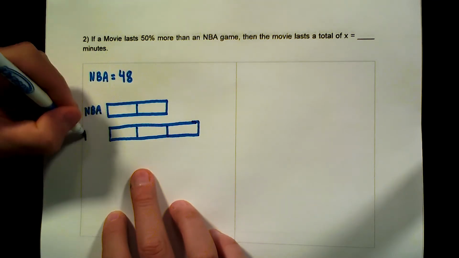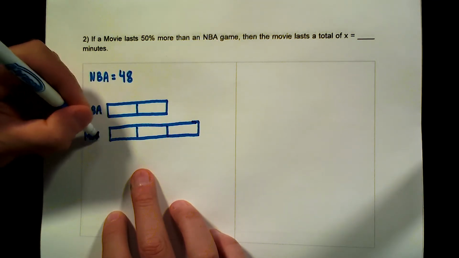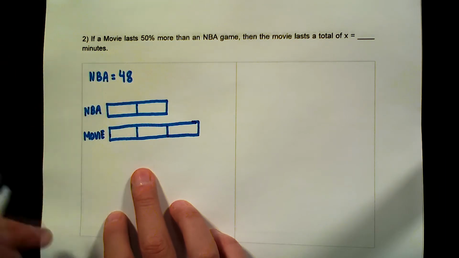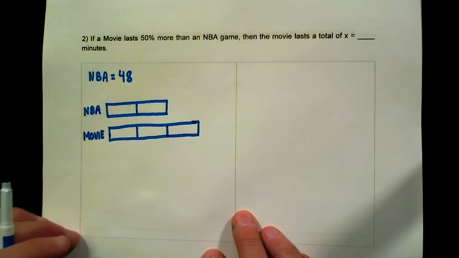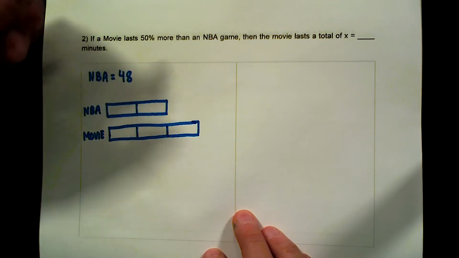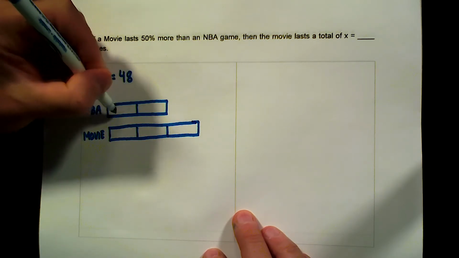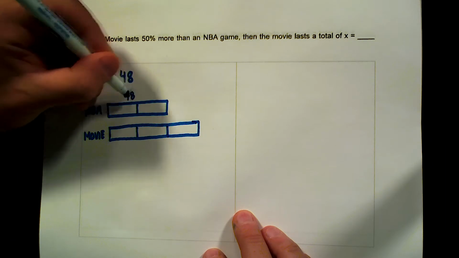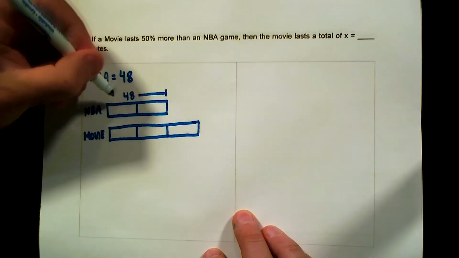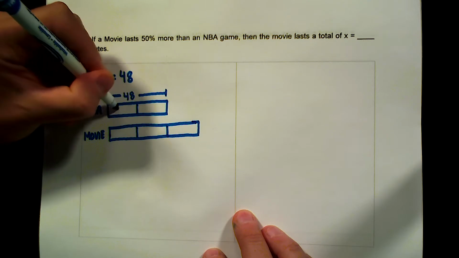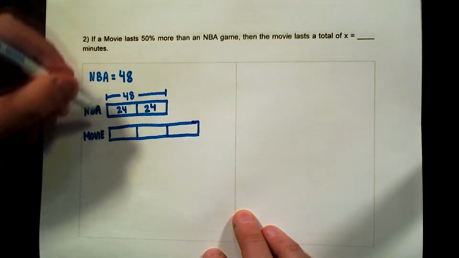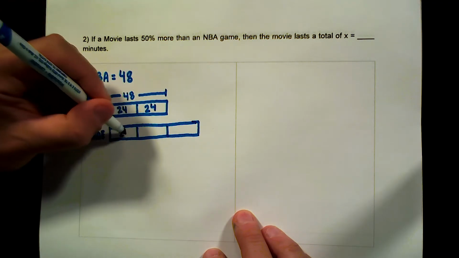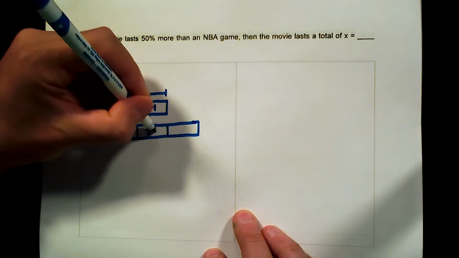NBA here and movie here. So this is how bar modeling is so helpful to visualize percentages. So this is 50% more. Now the NBA is 48. So if this total is 48, we right away see that these pieces have to be 24 and 24. And since all these pieces are equal in the whole model, this should also be 24, 24, 24.